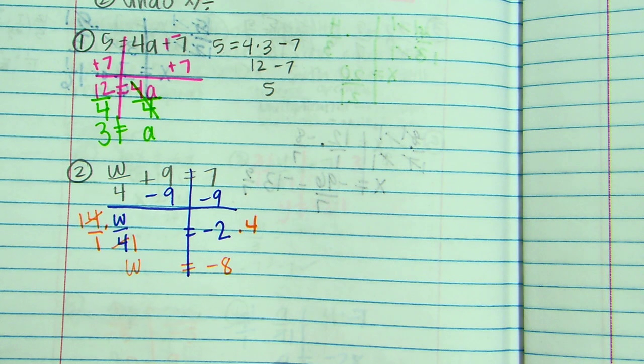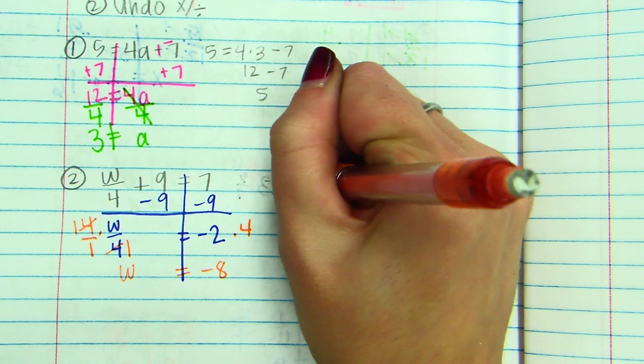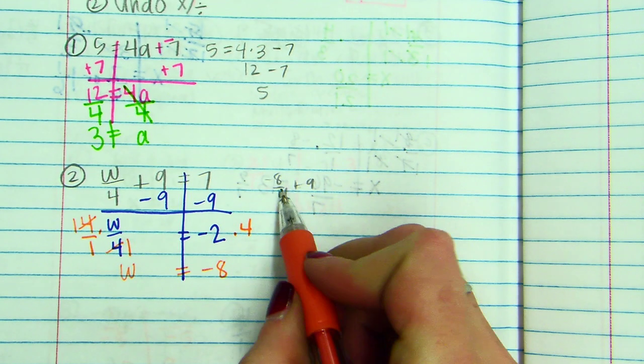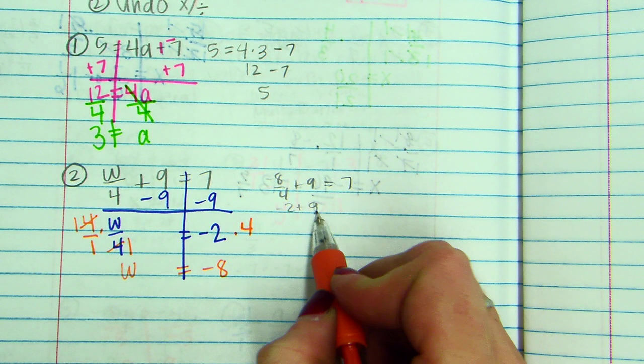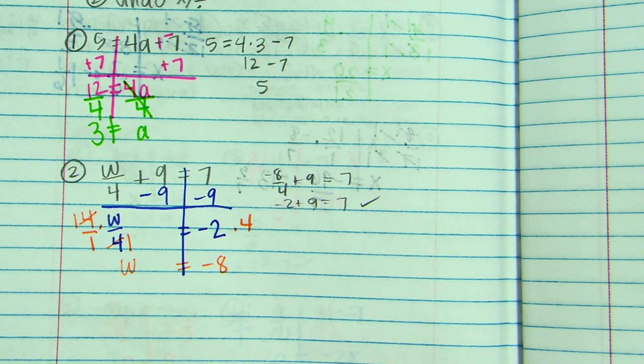If I plug negative 8 back in for w, negative 8 over 4 plus 9 should give me a 7. Negative 8 over 4 is negative 2, plus 9 does give me a 7, so we did this one correctly as well.